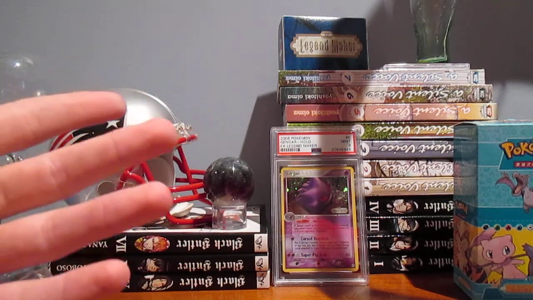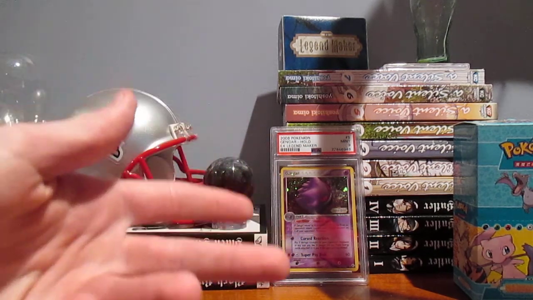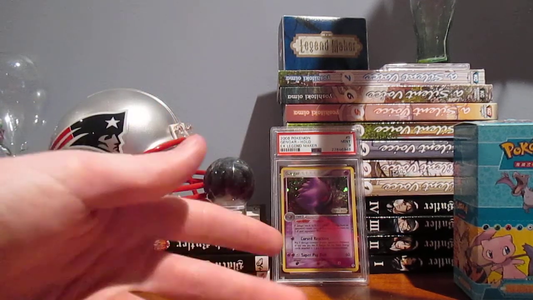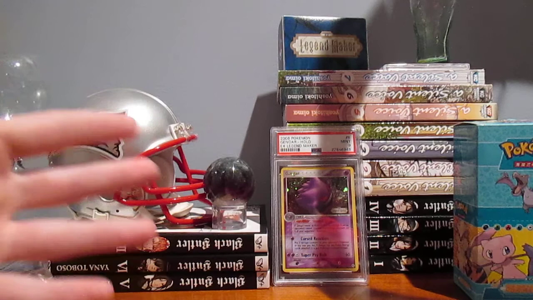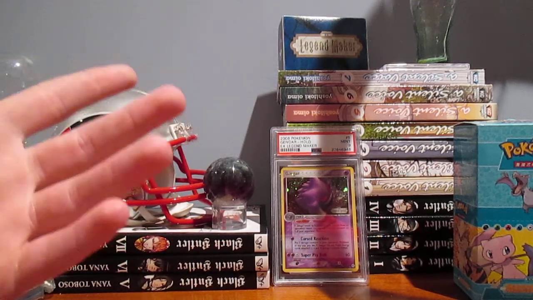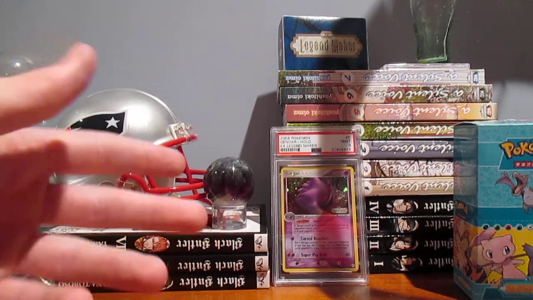And so that's the difference between gross and net. For gross, you're just factoring in the expense of the card itself. For net, you're factoring in all of the things that go into it, and subtracting that from the card's value at that time or what you sold it for.